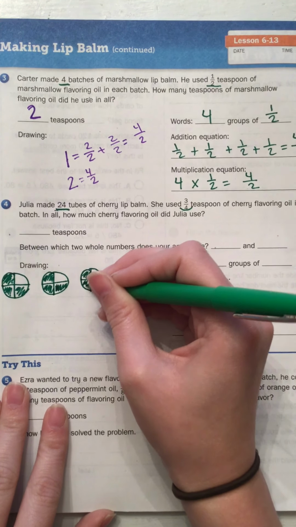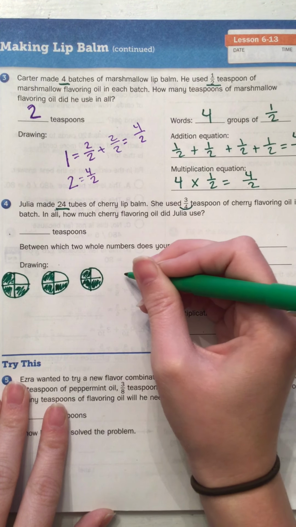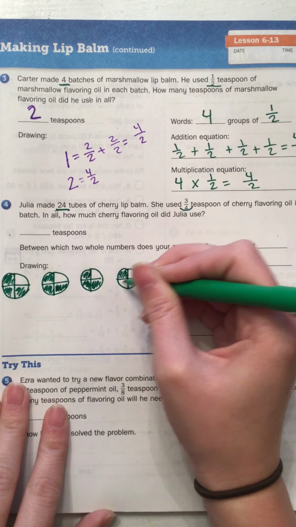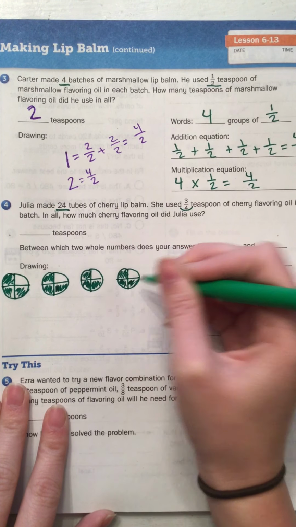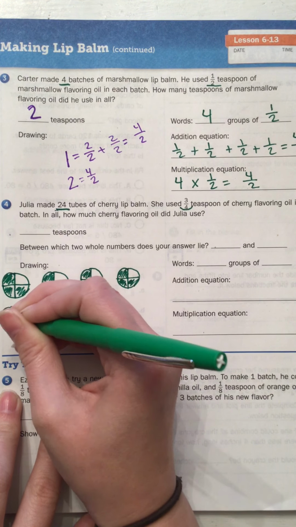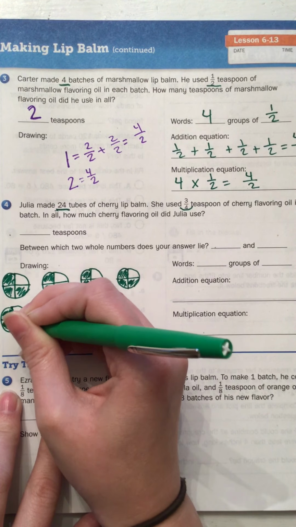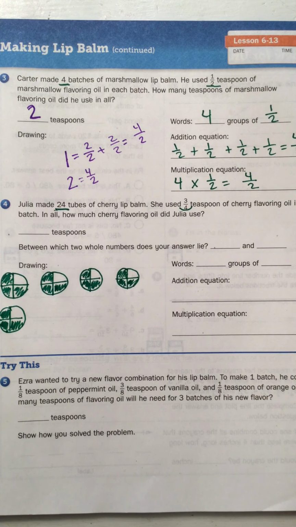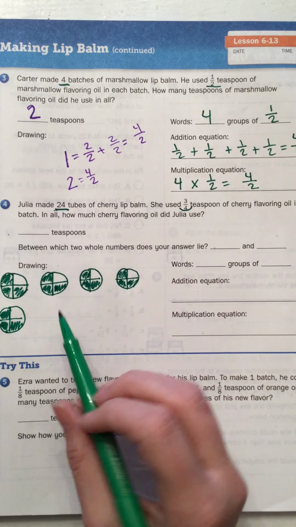Add another 3, that is 9. Add another 3, that is 12. Getting closer. Another 3, that is 15. Okay friends, scratch that.